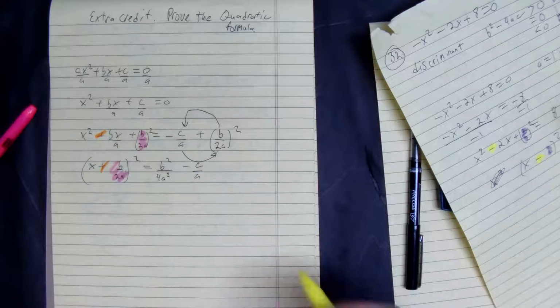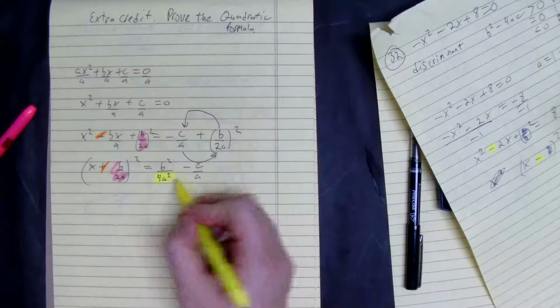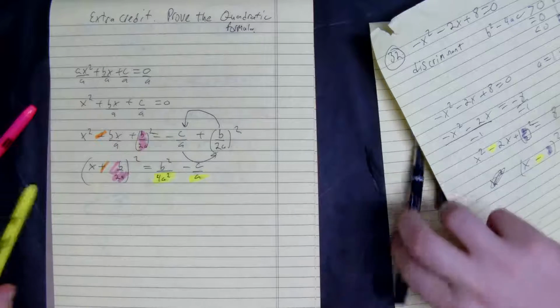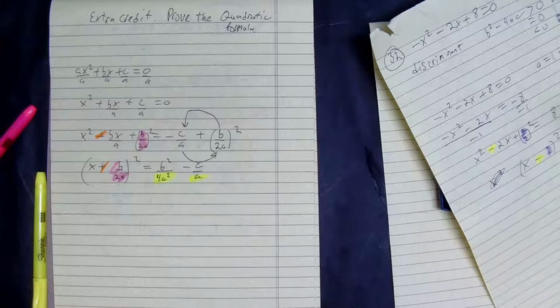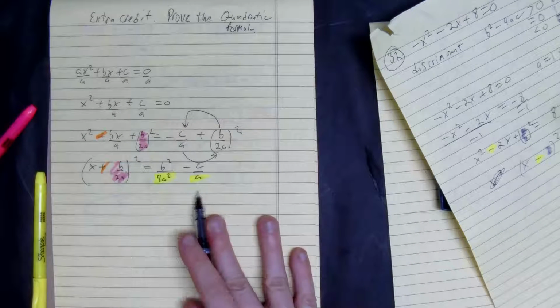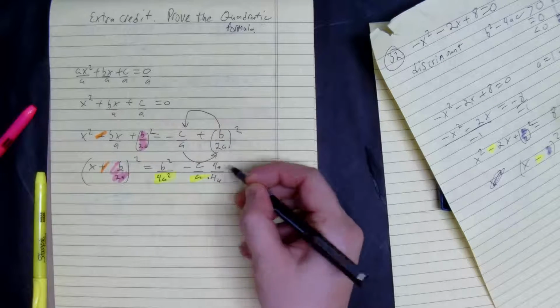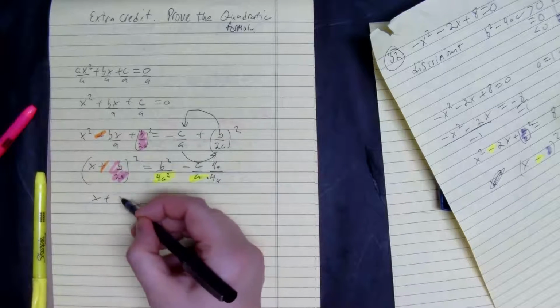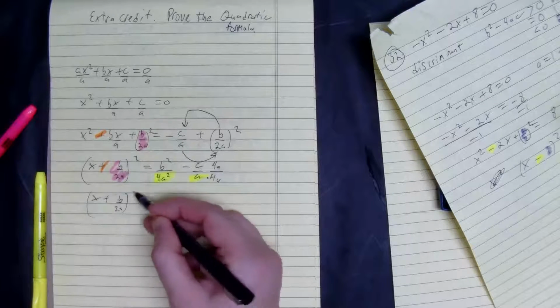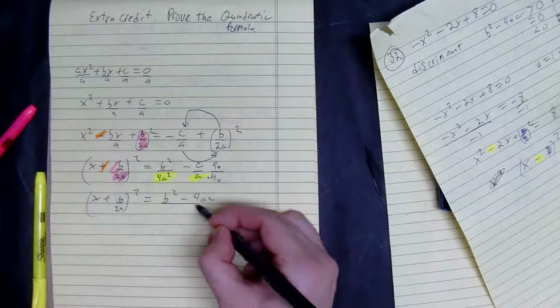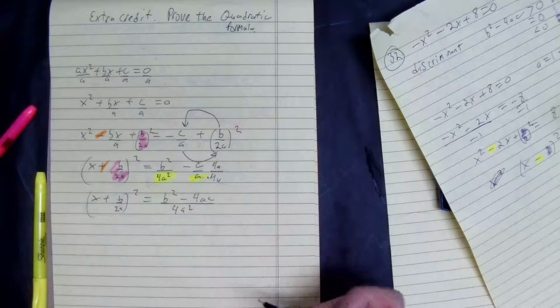And I want to combine those, but I can't just yet. So what's the LCD between 4a squared and a? LCD would be 4a squared. So to get that, we would multiply this by 4a. Do it to the bottom, do it to the top. So we get x plus b over 2a squared equals b squared minus 4ac all over 4a squared.